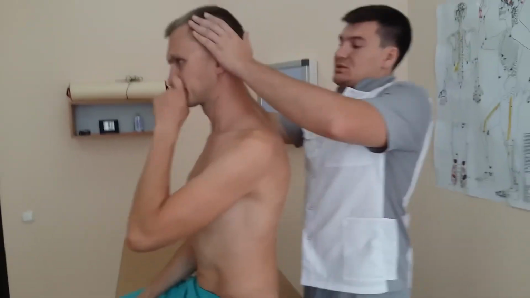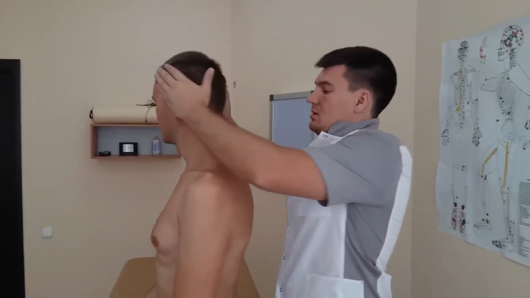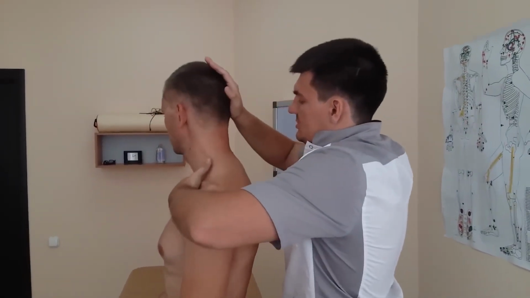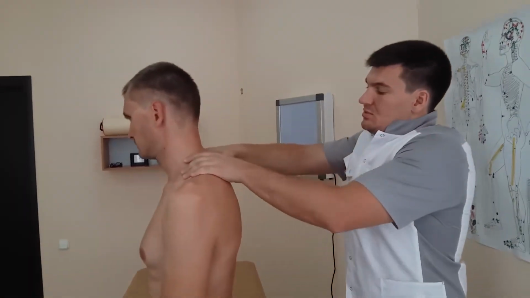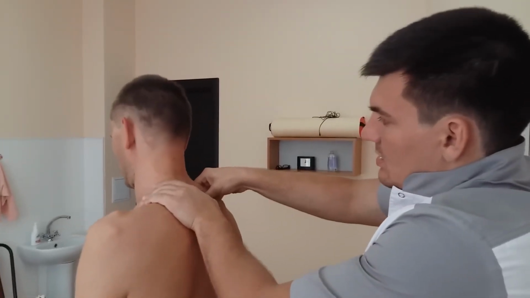We check the length of the stretch. Further, further back, back, and again. Now, the right one didn't turn on, the left one turned on. Back again.